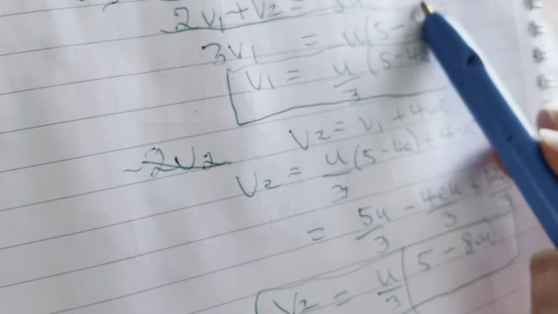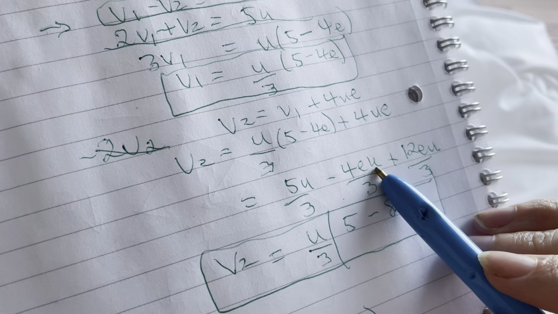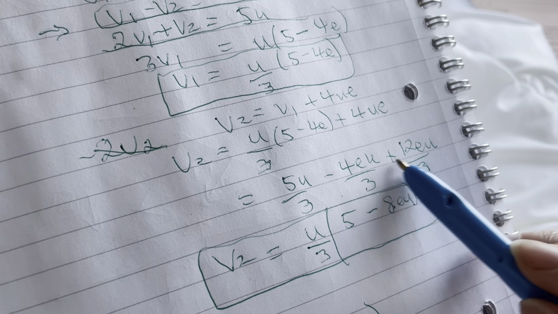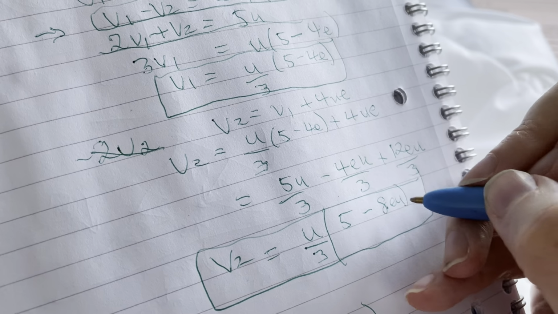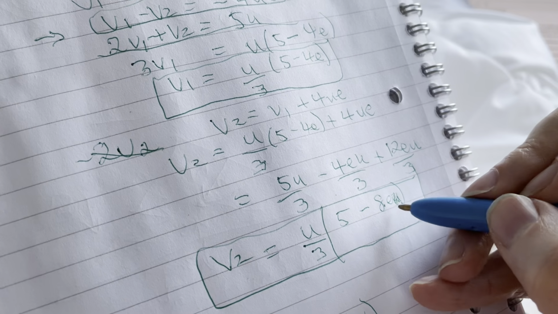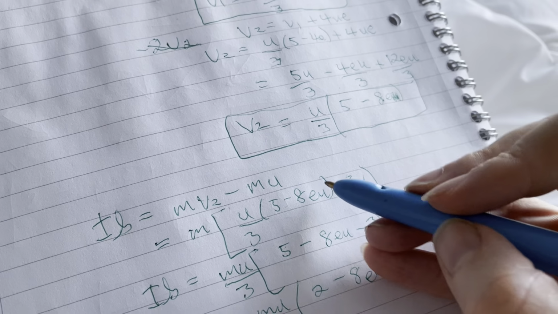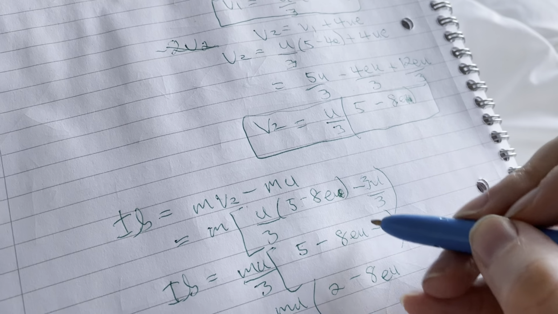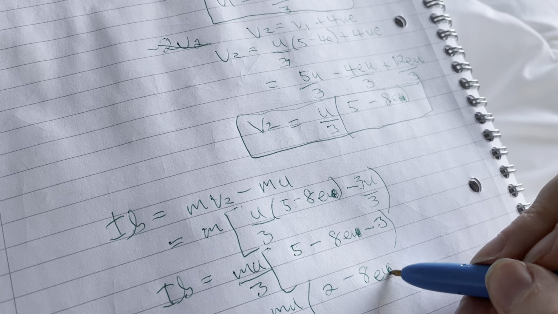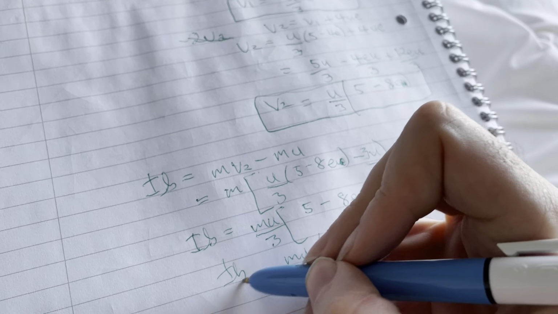Hang on a second. This should not have a u in it. We're taking out u over 3, so it should be 8e. Yeah, v1 is correct. So 8e, that should not have a u in it. So 8e. Okay, so the impulse imparted to B is that.